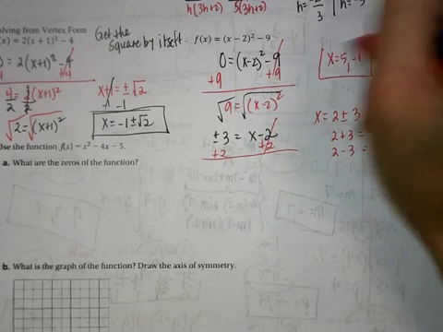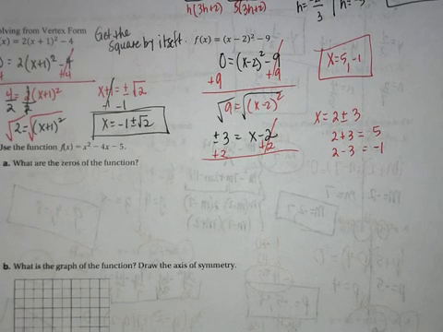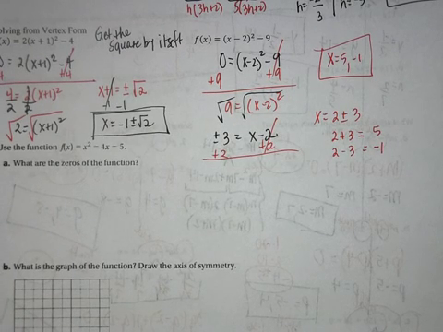How many of you got that correct? Nice. How many of you forgot plus or minus and only got one answer? Some of you. Okay, so be careful, please.